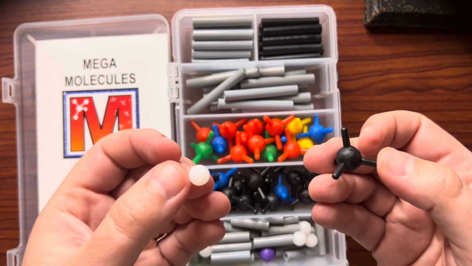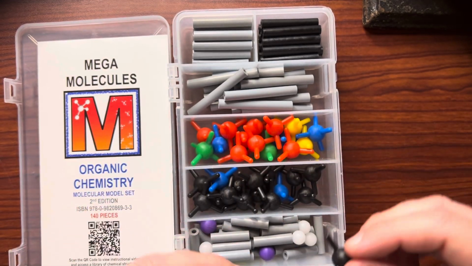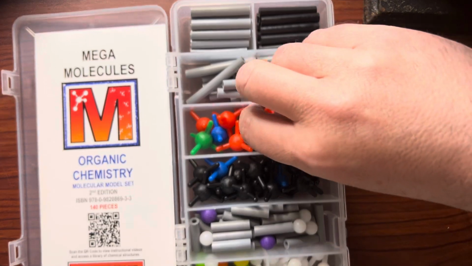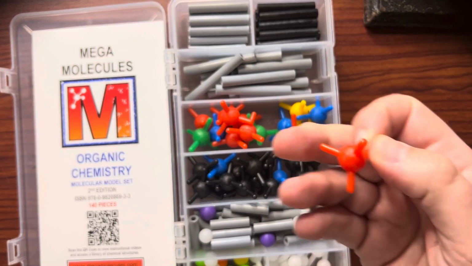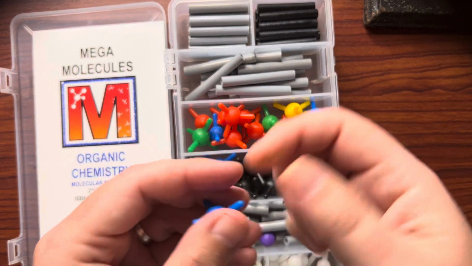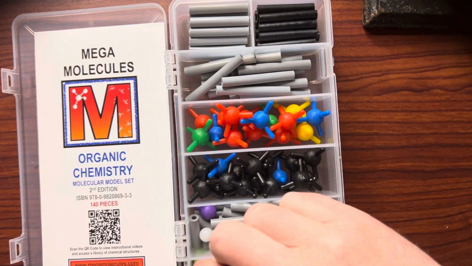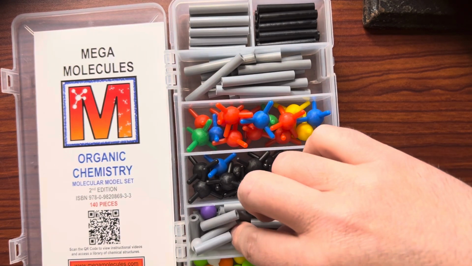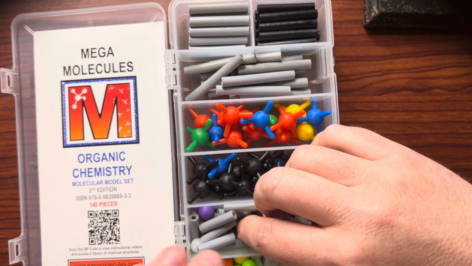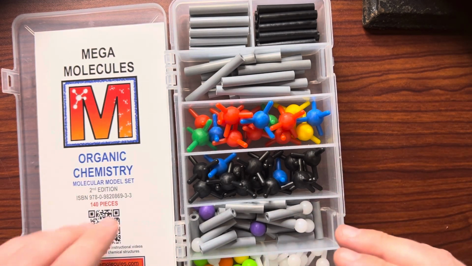So with organic chemistry, we're talking about hydrocarbons most often, and then we'll be adding in some of the other elements like oxygen and nitrogen. So oxygen is red, nitrogen is blue, and then we also will have some of the halogens. So the halogens are represented by yellow, green, orange, and purple, and we'll add that in as we go.